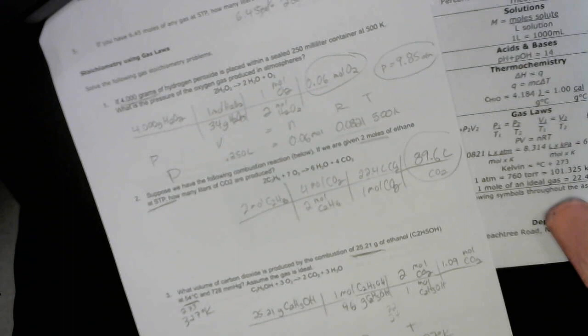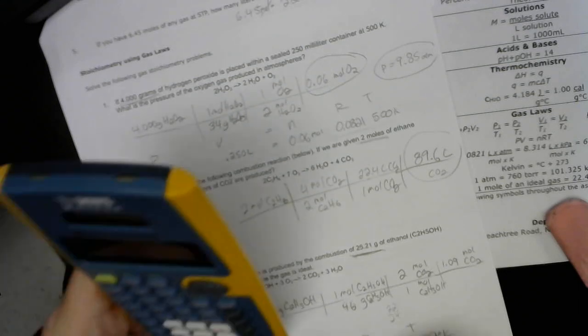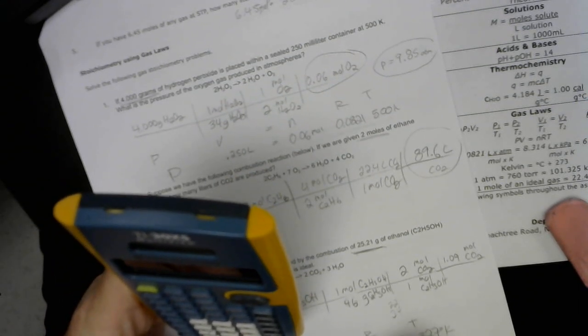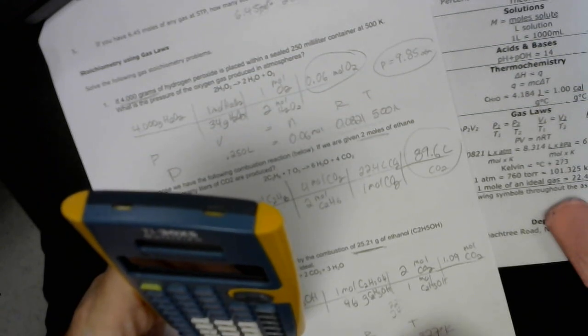Okay, we got everything we need. Times 62.4 times 327 divided by 728. 30.72 liters of CO2.